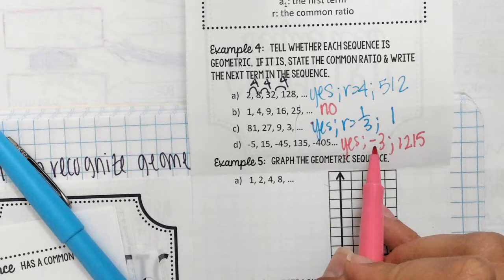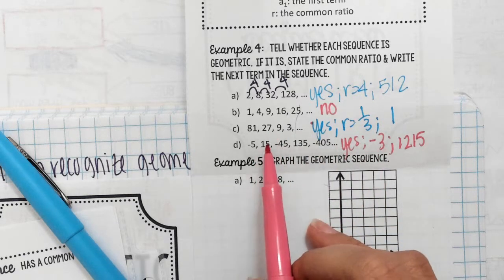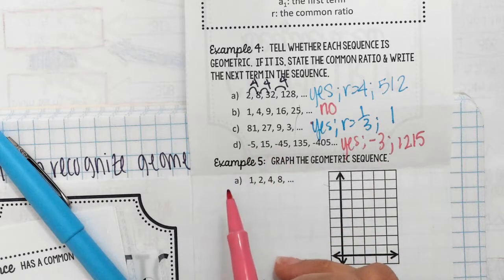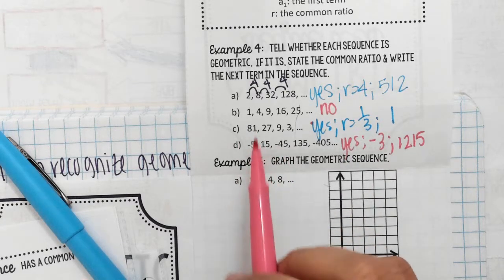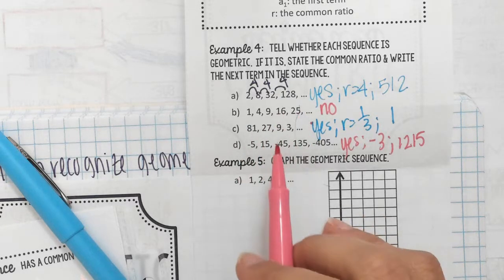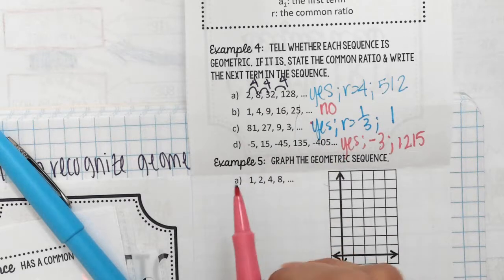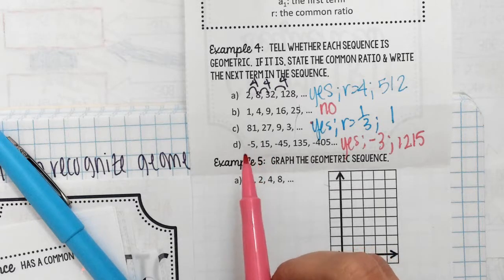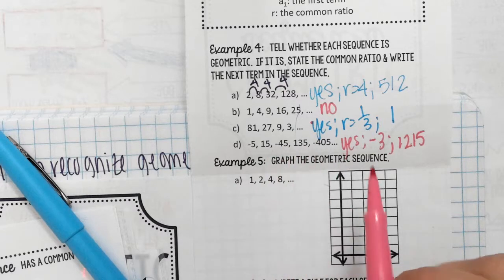I know you said sometimes these things go backwards. Every time you go backwards, you would do 15 divided by negative 5, negative 45 divided by 15, 135 divided by negative 5. Every time you go backwards. Okay, the first time I did negative 5, not 9, but 5. And that gave you a third, which would not get you to the next number, yeah.